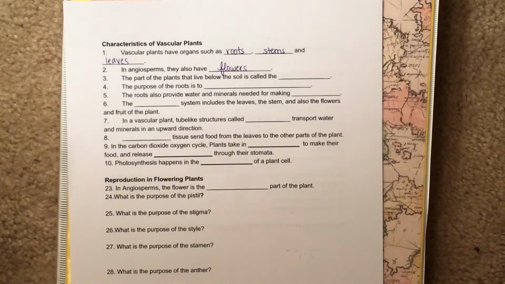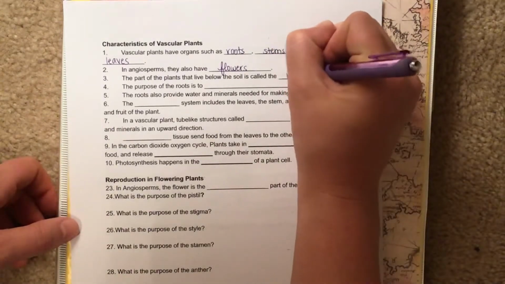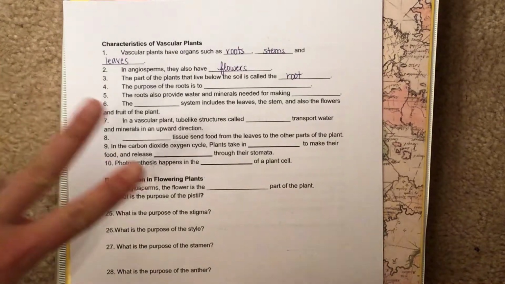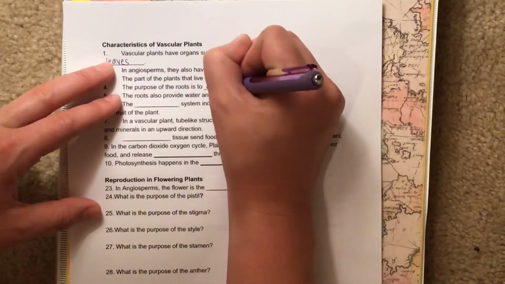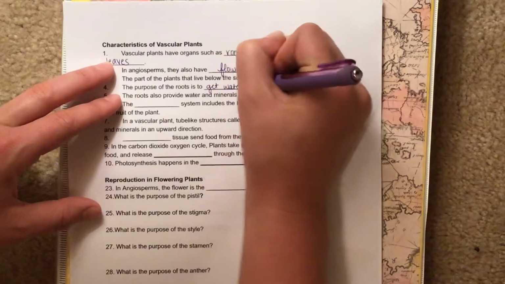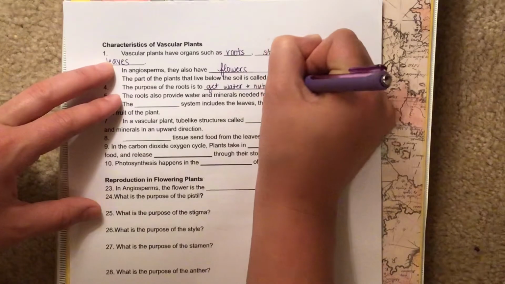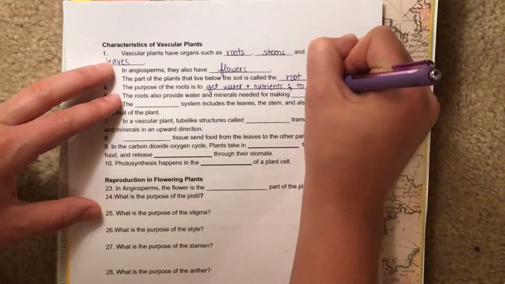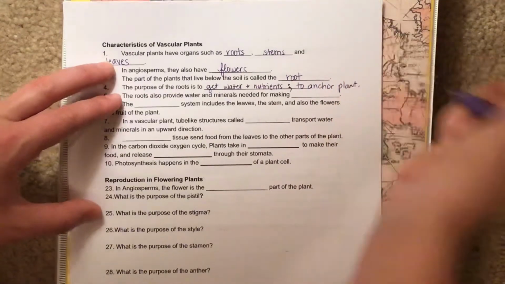Number 3, the part of the plant that lives below the soil is called the root. The purpose of the roots is two things: to get water and nutrients, and to anchor the plant in the soil, keep it from getting blown around or moved.